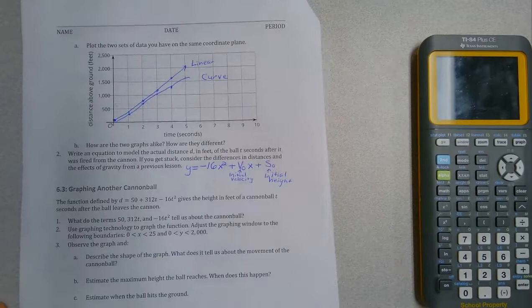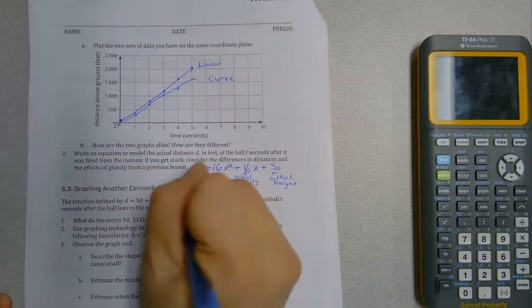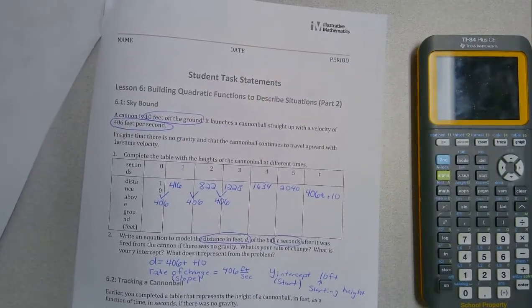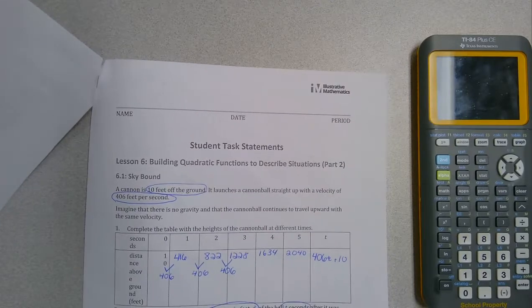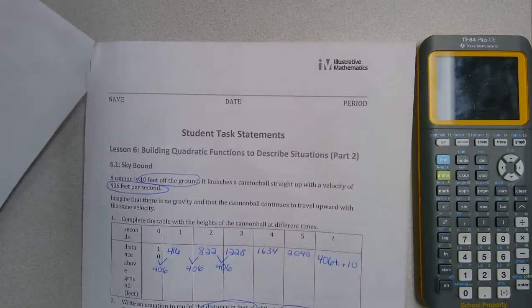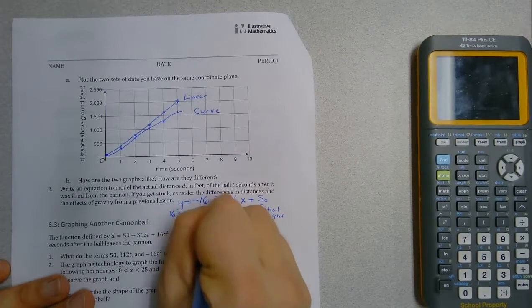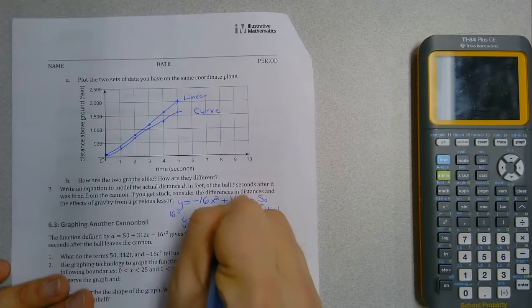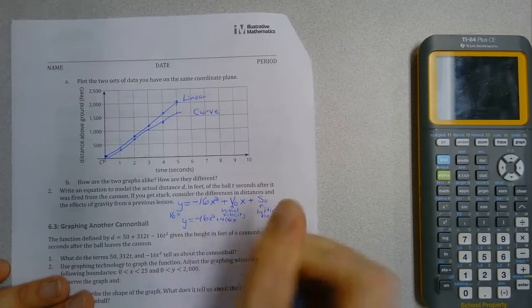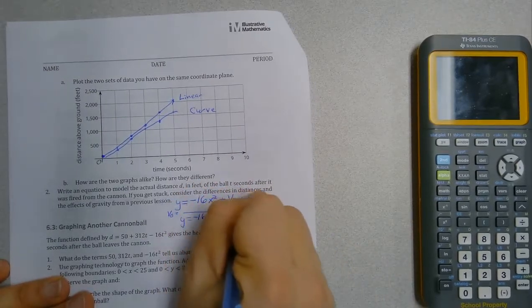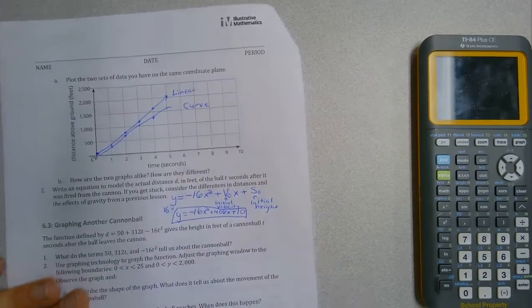So in doing this, in substituting in our numbers, we know that our initial velocity here, going back to the first problem, was 406 feet per second. So y is going to equal negative 16x squared plus 406x, and our initial height was 10. So let me box that in to keep that separate so that it stands out.